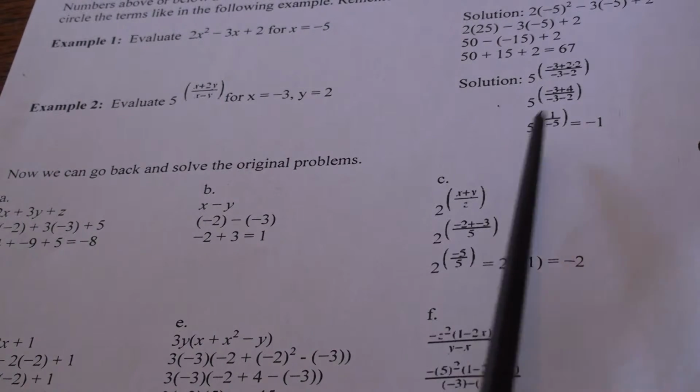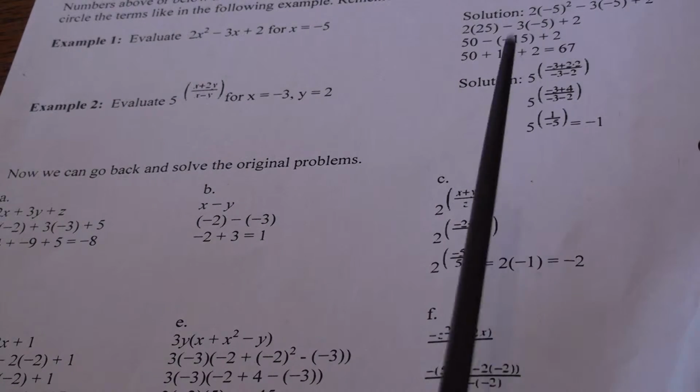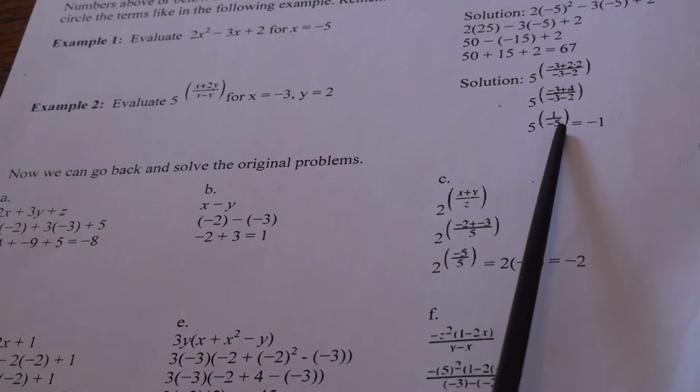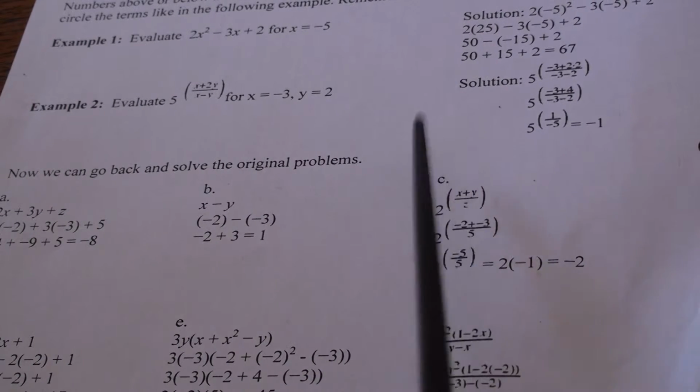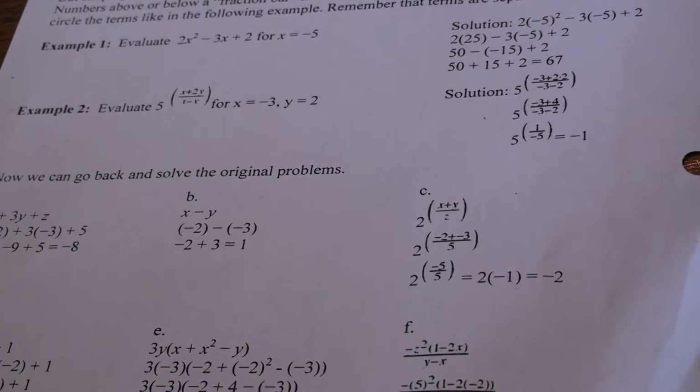So we now have 5 times the quantity 1 over negative 5. 5 times 1 over negative 5 gives us negative 1. Either you think of it as the 5's canceling, so you have 1 divided by negative 1, or you remember that any number times its reciprocal will give you 1.